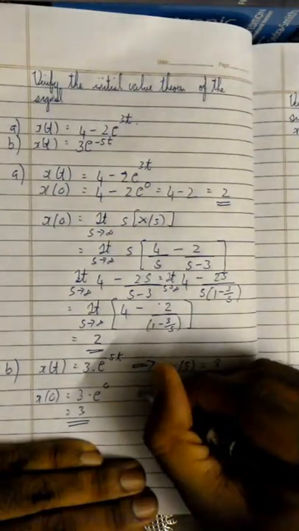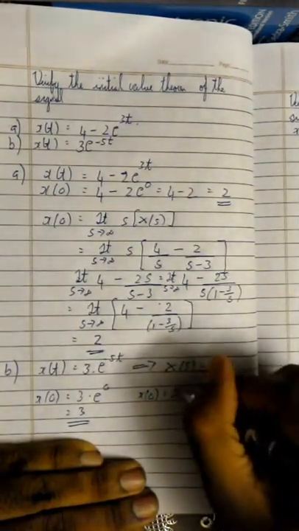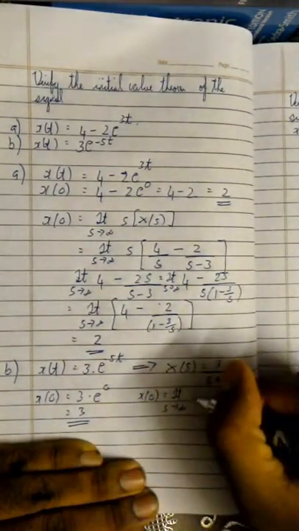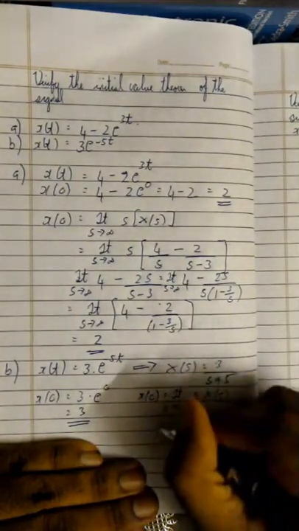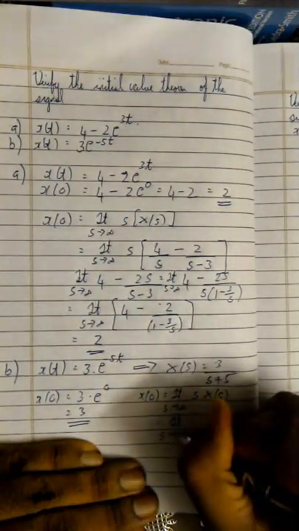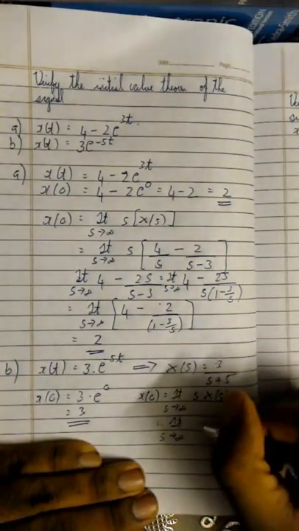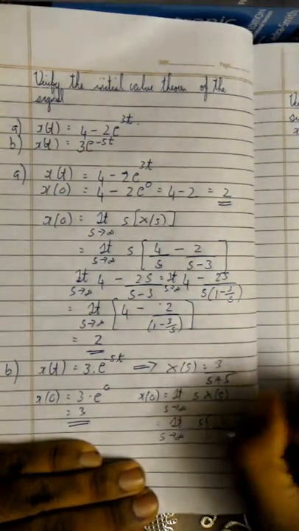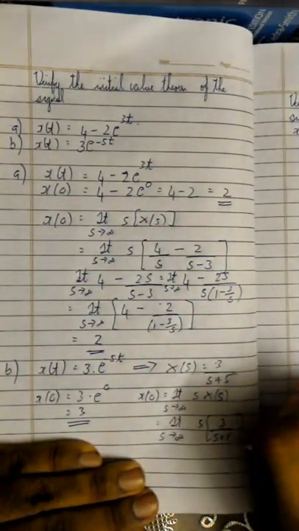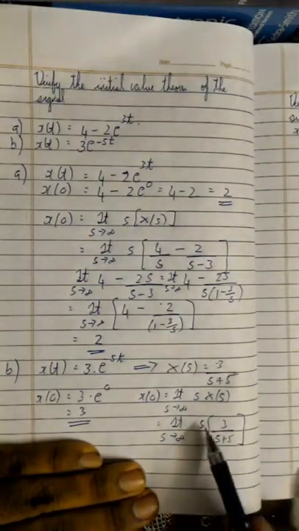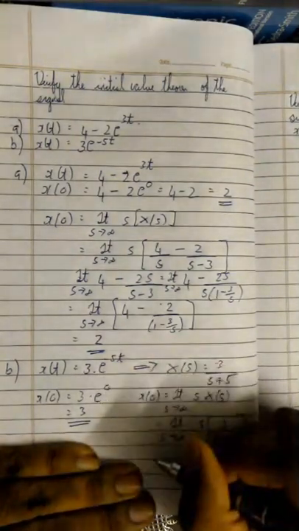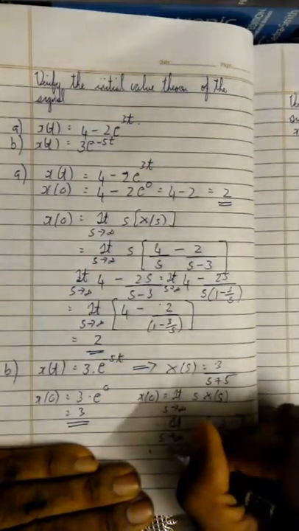Let me see what I get. X of 0 is equal to limit as s tends to infinity s into x of s. Here limit as s tends to infinity s into 3 by s plus 5. Okay, so in order to remove this s, I can take s common at the denominator, so that I can easily cancel each other out.